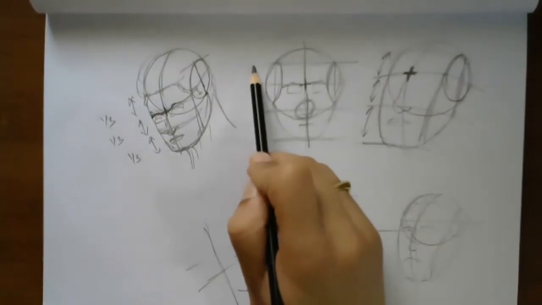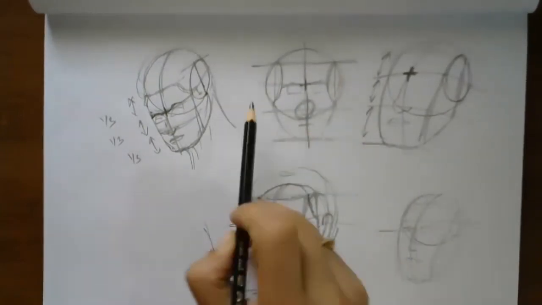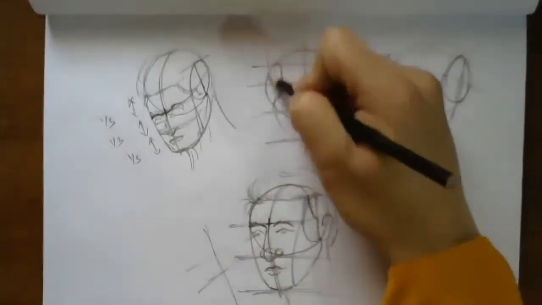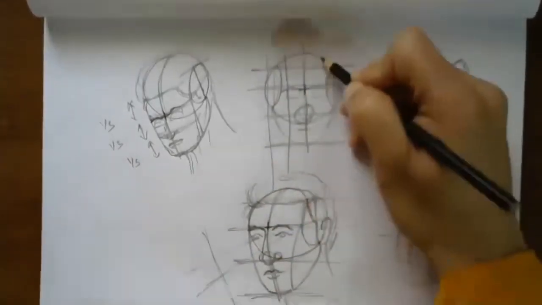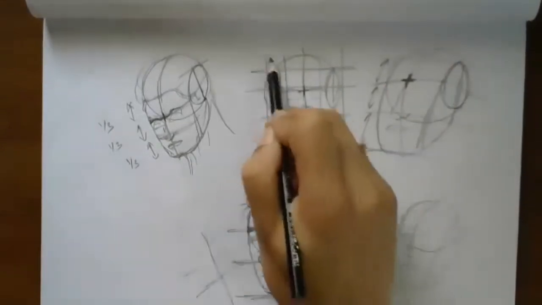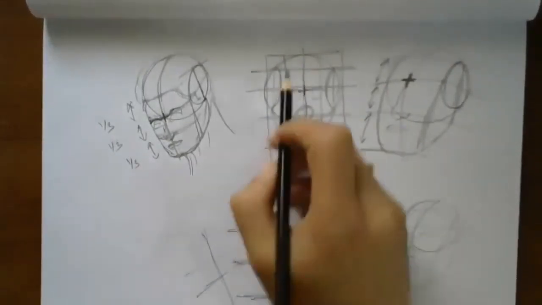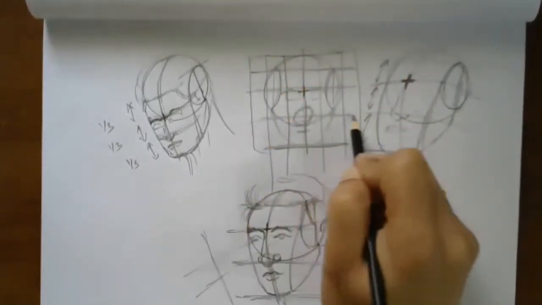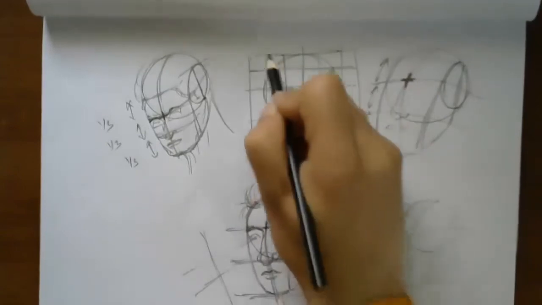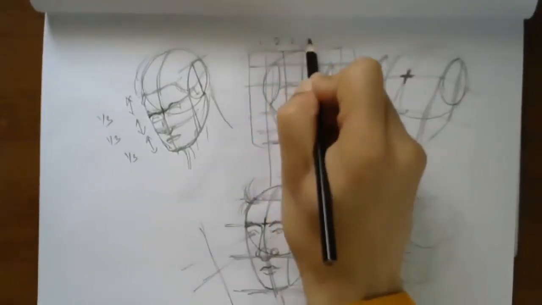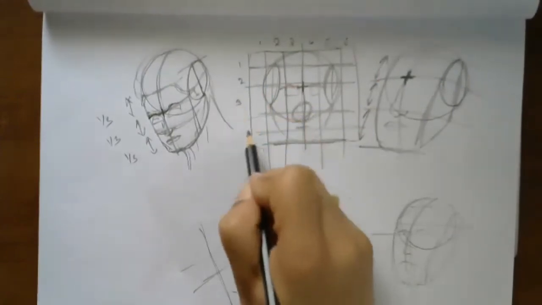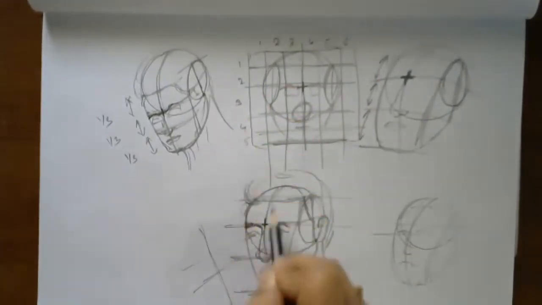So what the grid method does is, say this is a face. I will draw a lot of lines around this face. I generally use a 6x8 kind of grid. So I will have 1, 2, 3, 4, 5, 6 here, and 1, 2, 3, 4, 5, and I go on.